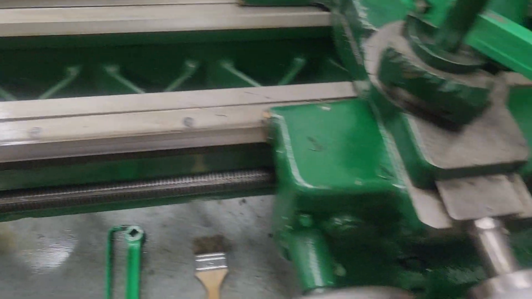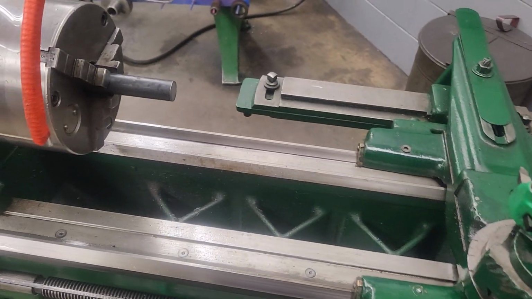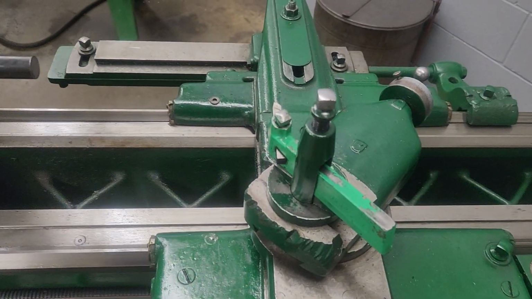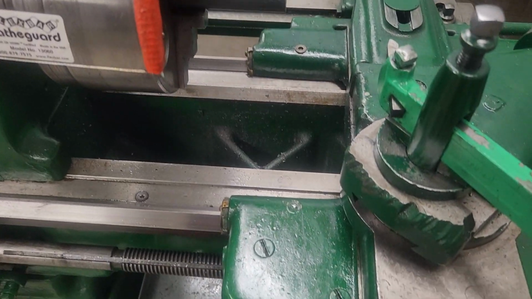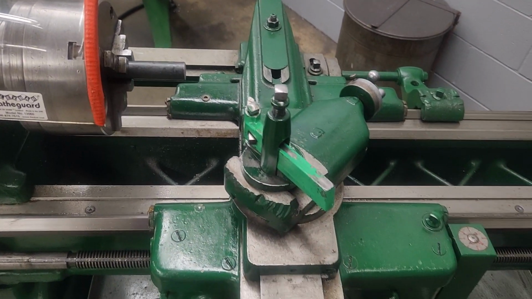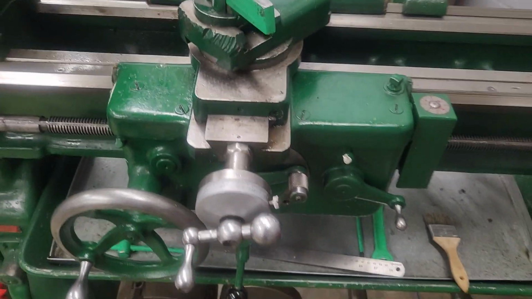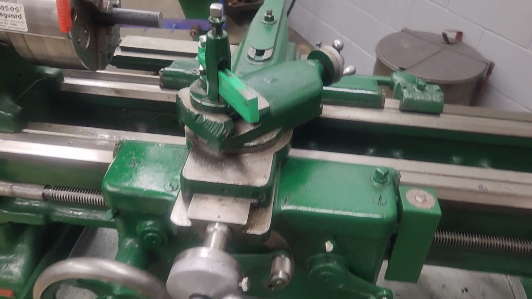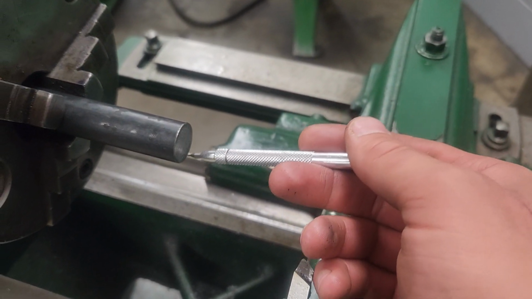Next thing we need to do, let's bring our carriage a little closer to our part, okay? So we wanna get our cutting tool fairly close to our part, but not so close we're gonna crash into anything, okay? Now, we're gonna kind of mess with all the other feed rate mechanisms, okay? So what we were doing is called facing, okay? We're cutting off the face of our part.